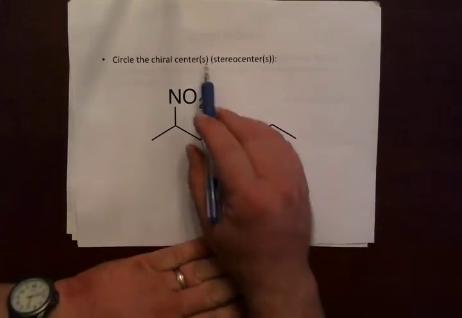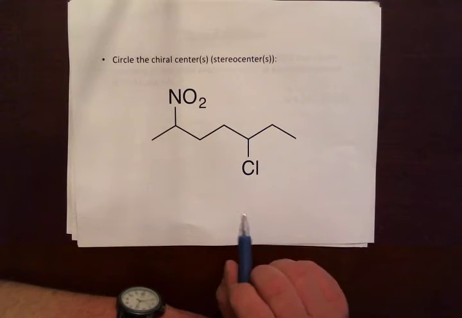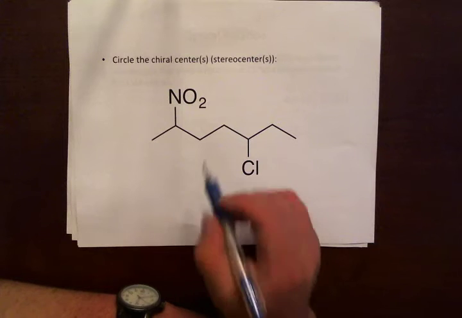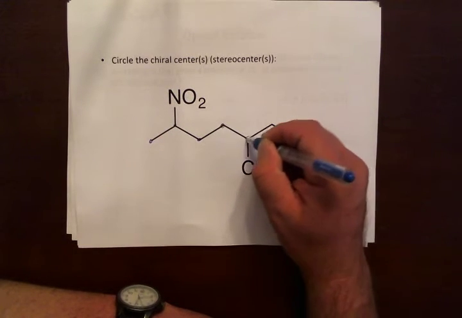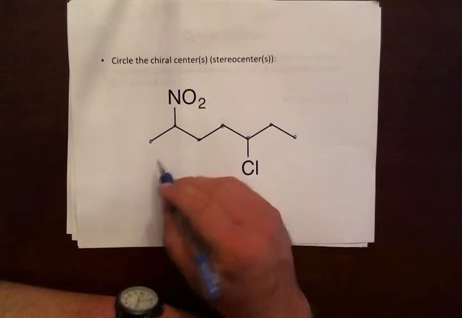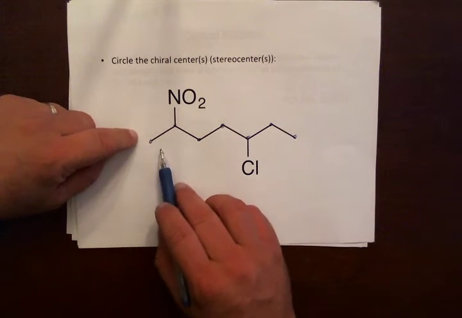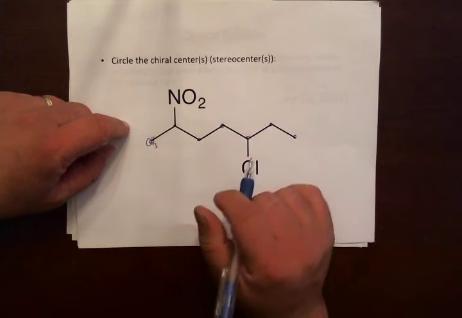Okay, now for the chiral centers. If I give you a molecule like this, the first thing to do is to fill in the hydrogens, so you can put in your dots. For this carbon here, we've got 1 bond shown, so that means the other 3 bonds that the carbon needs are hydrogens, because remember with the skeletal structure, we don't need to show them.